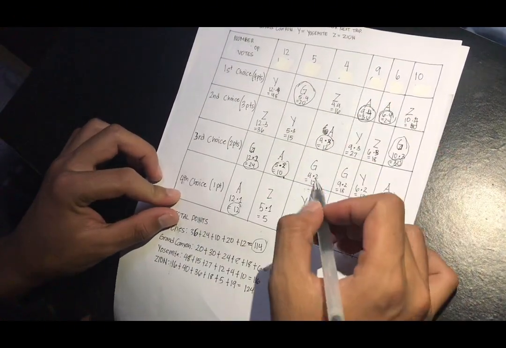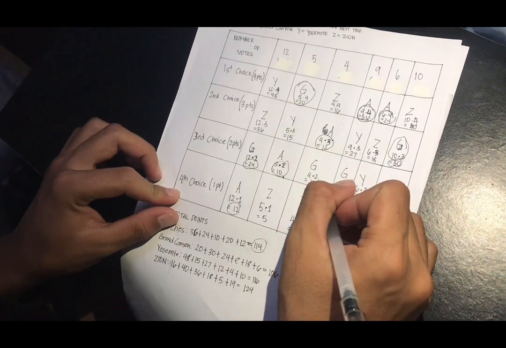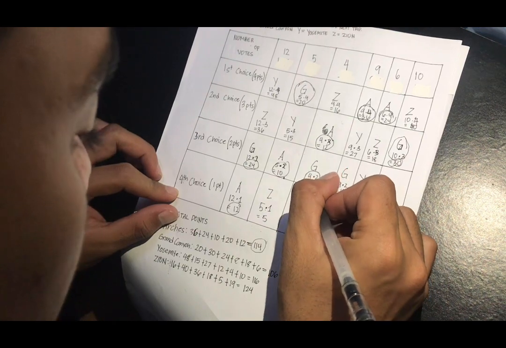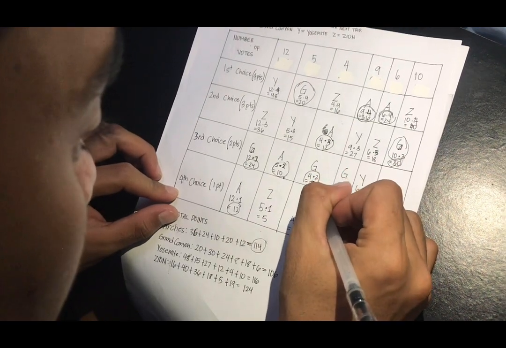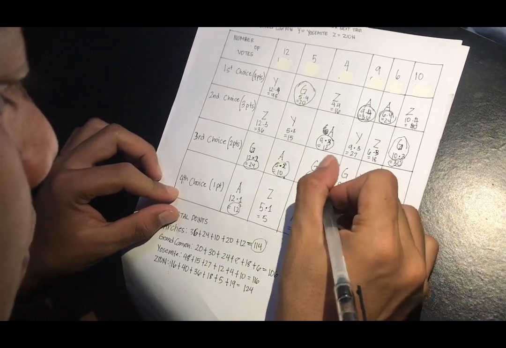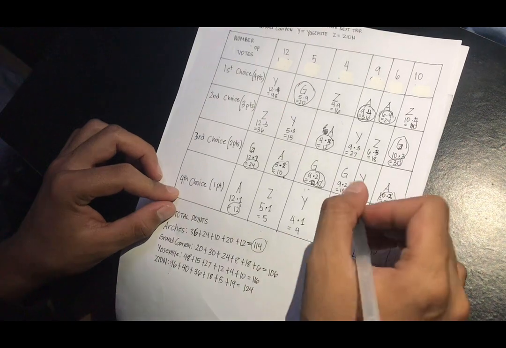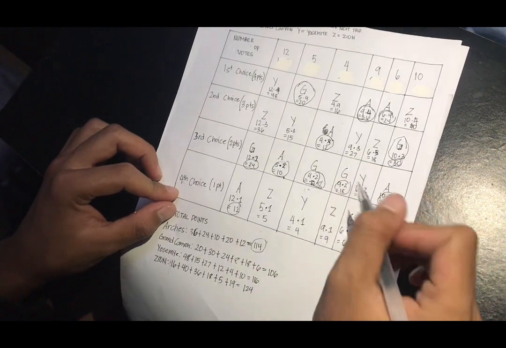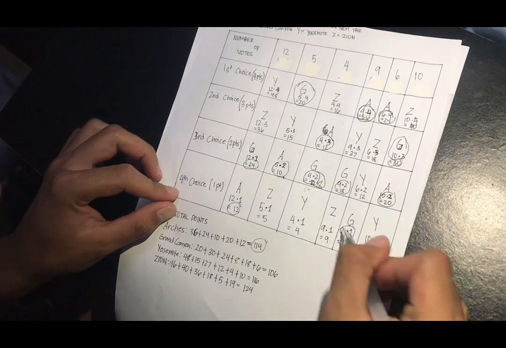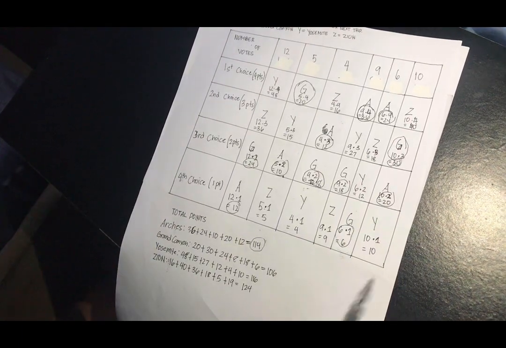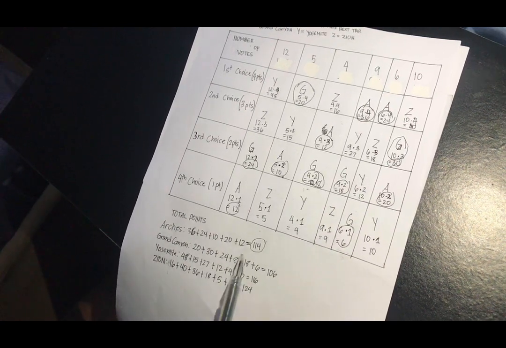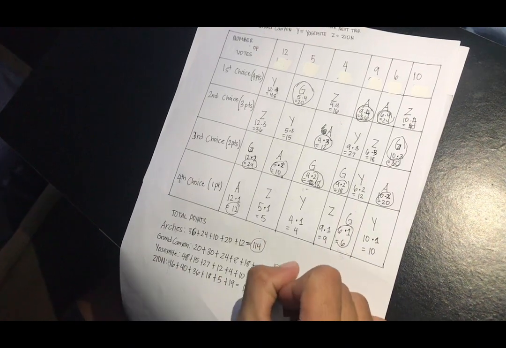Here, 4 times 2 equals 8. 8, guys, 8. Not 12, 8. So here, 9 times 2 equals 18. Here, 6 times 1 equals 6. So, let's add that again. 20 plus 30 plus 24 plus 8 plus 18 plus 16 equals 106.